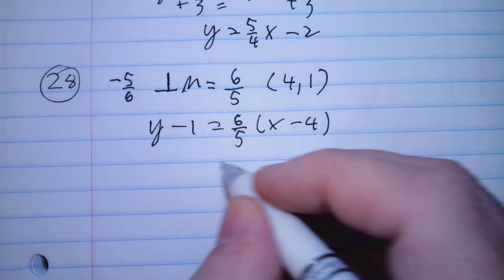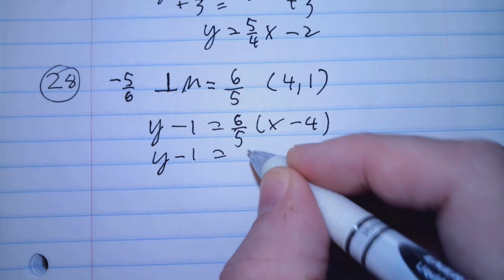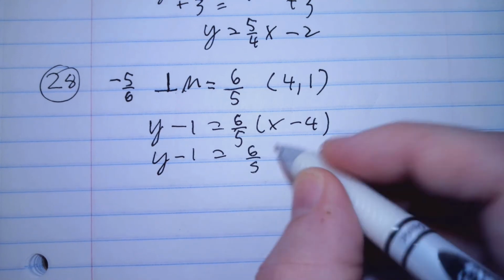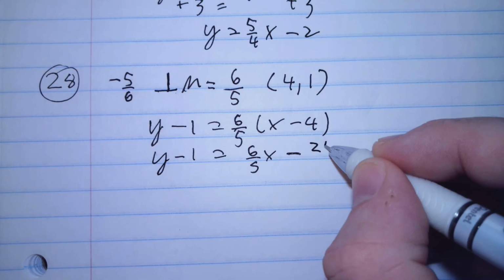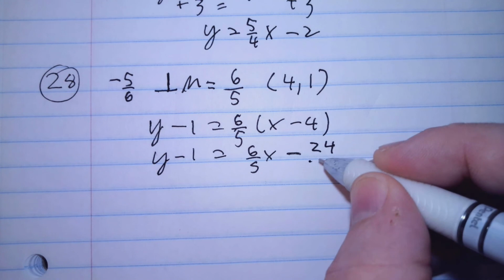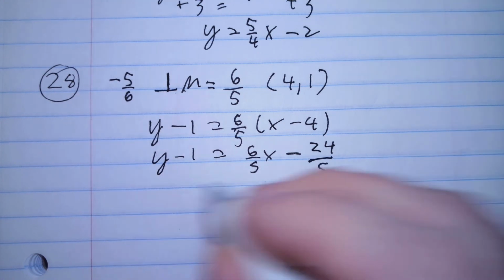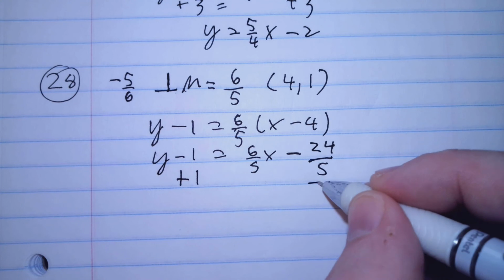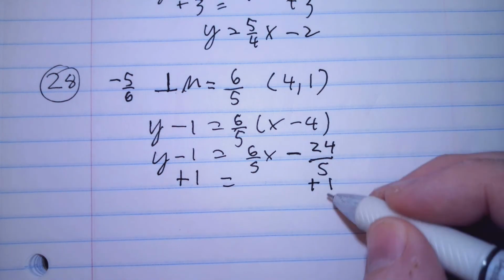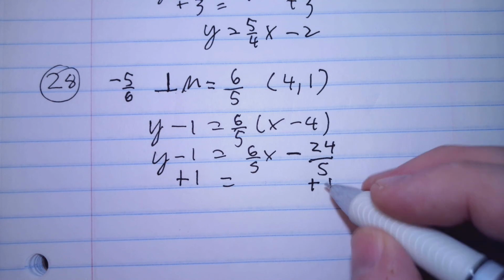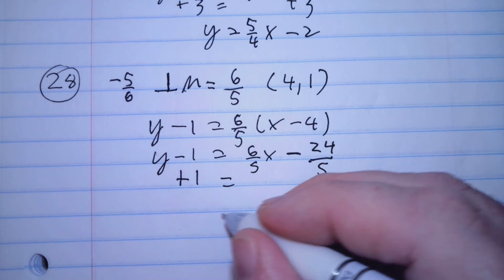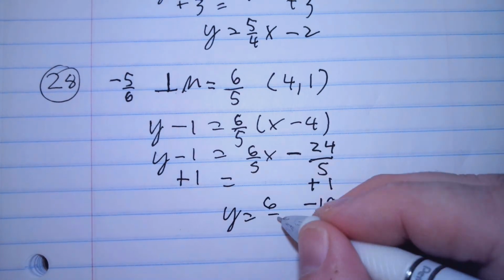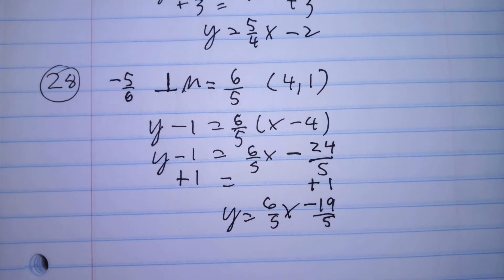So let's go ahead and do this here. Y minus 1 equals 6/5 x minus 24/5. Make sure I'm right. Fifths. Now I need to add 1. Add 1. And so if I add 1 to that, I'm subtracting 5. And so it will be 19/5. And so y equals 6/5 x minus 19/5. Alrighty. Moving down the road.